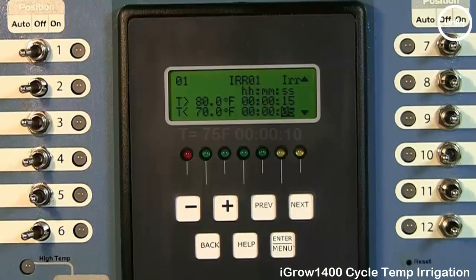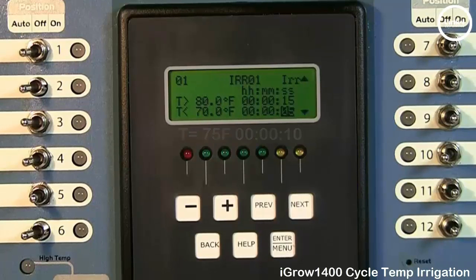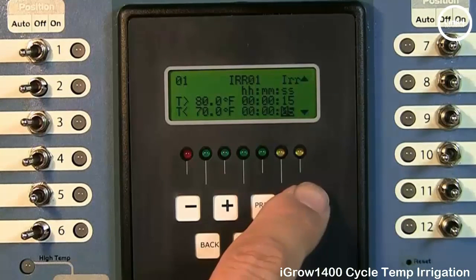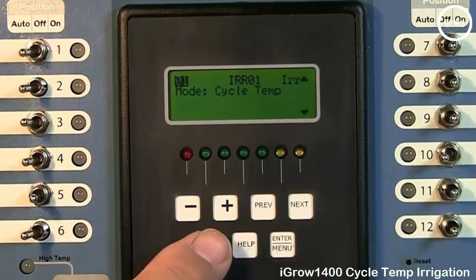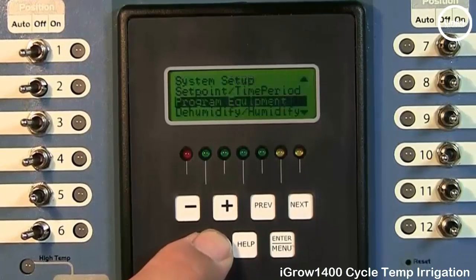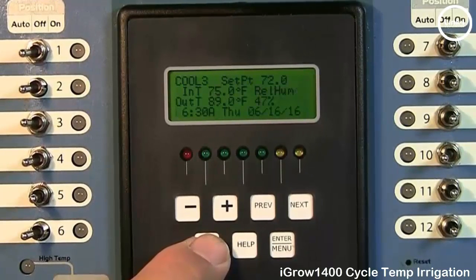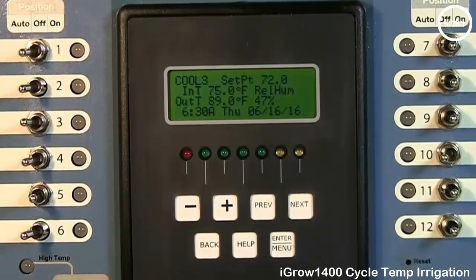For example, if the temp is at 75 and the cycle begins, the on time will be 10 seconds. And then hit Next. And you want to go ahead and hit back to the home screen to save our changes.